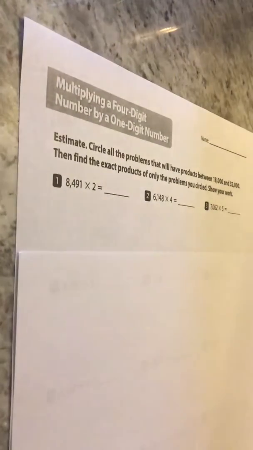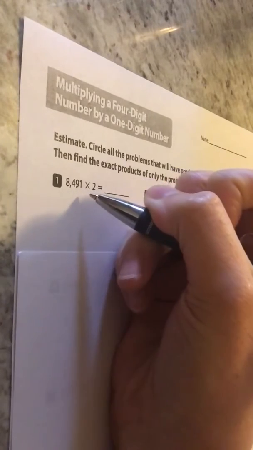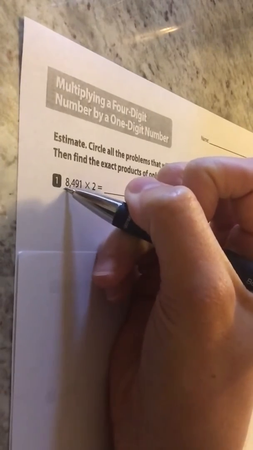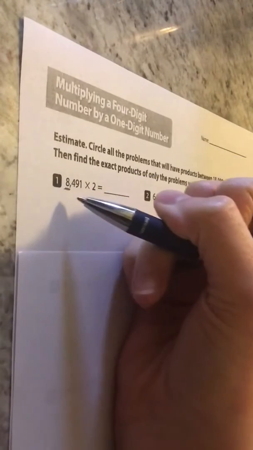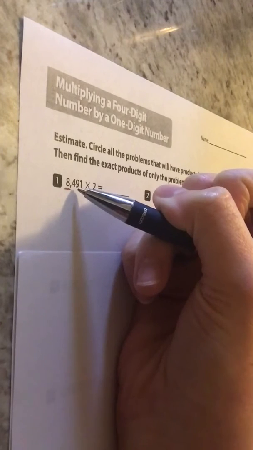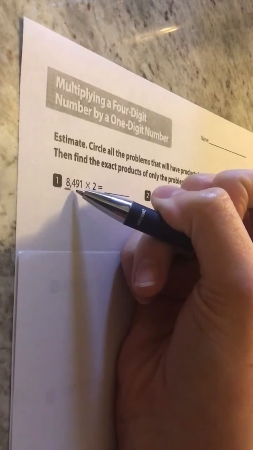All right, the first thing I'm going to do is estimate. So if I've got 8,491, I'm going to round it to the nearest thousands place. So I underline my 8 and I look to the right. 5 or more tells me to round up, and then anything below 5 I would keep the same.